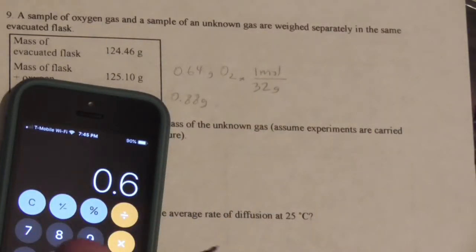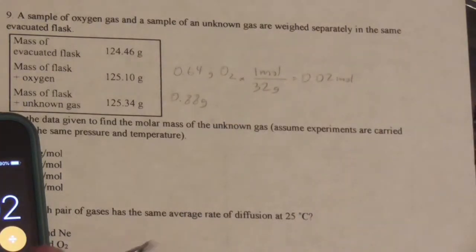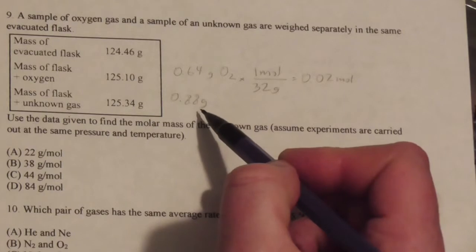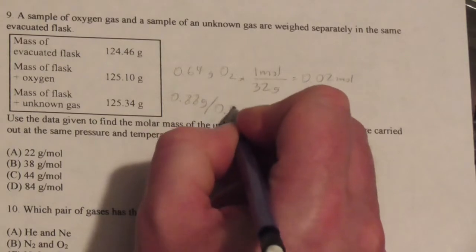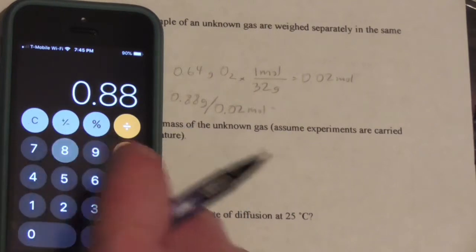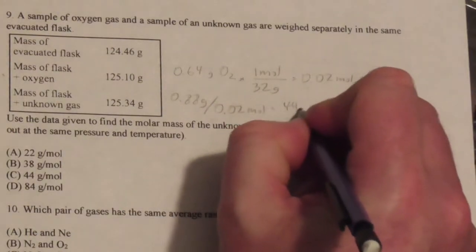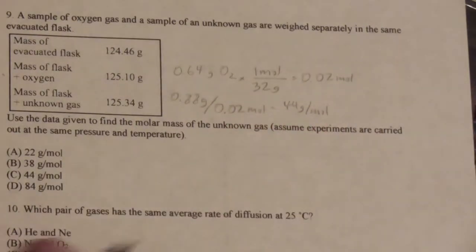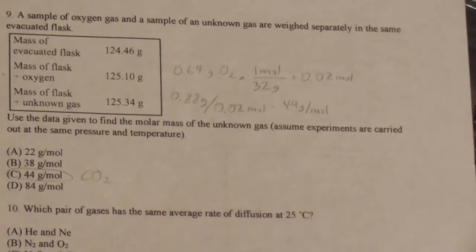So now I have 0.64 divided by 32. That means I have 0.02 moles of oxygen. I would have exactly the same number of moles of this unknown gas. So that's the grams, and then divided by the moles, I'll get the molar mass. So 0.88 divided by 0.02, my answer is 44 grams per mole, which means if you really know your gases, that's probably carbon dioxide. That's one of the ones that has a molar mass of 44 grams per mole.